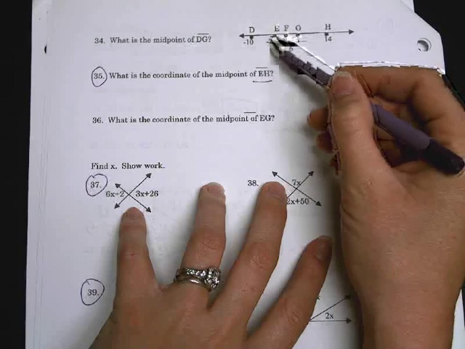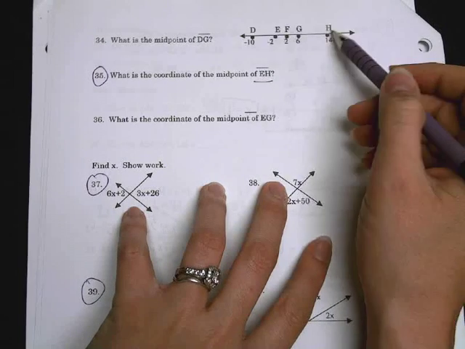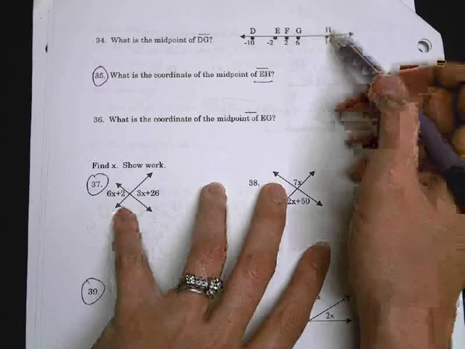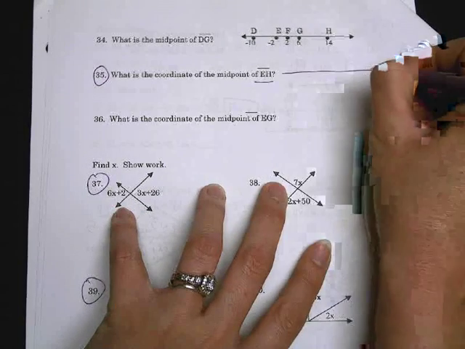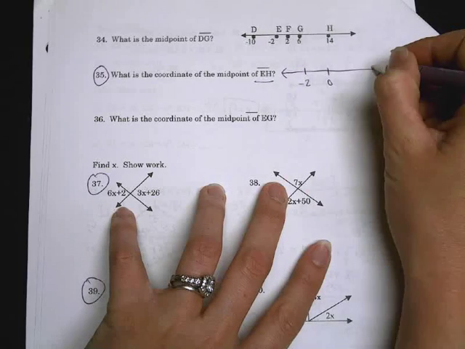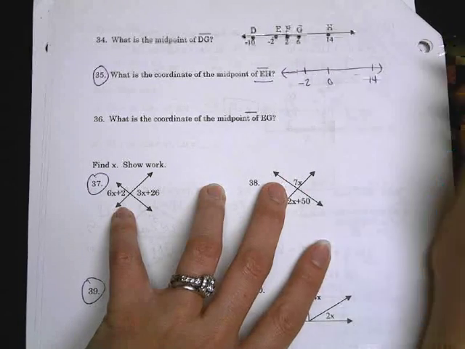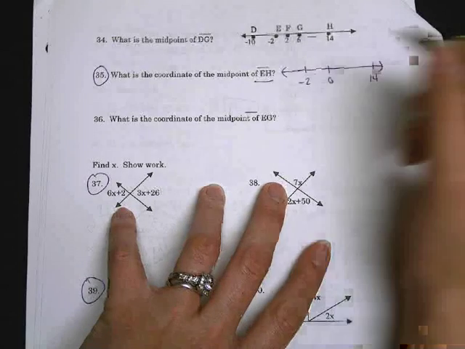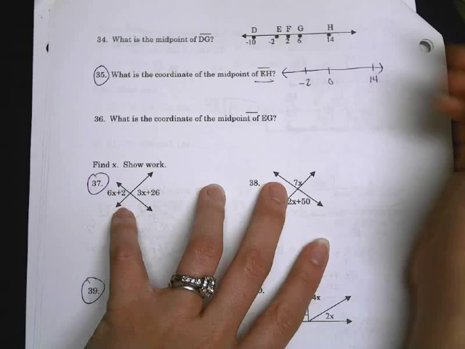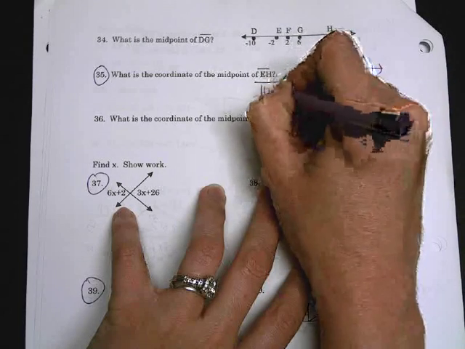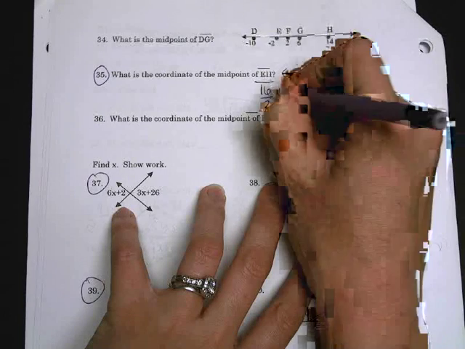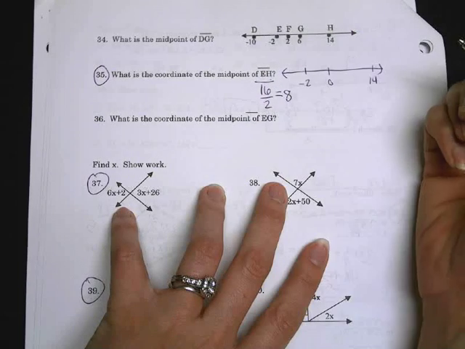So I know the distance from E to H is going to be from negative 2 to 14. Negative 2 to 0 is 2 spaces, and then 0 to 14, that's 14 spaces. So I know just the length of EH is going to be 16. So if I take the midpoint, then I want that 16 to be divided into 2 equal pieces, which is going to give me 8.